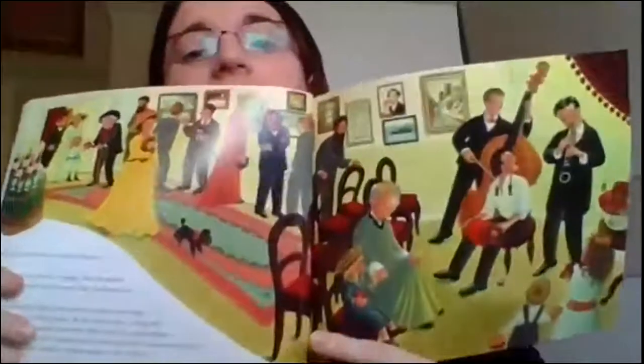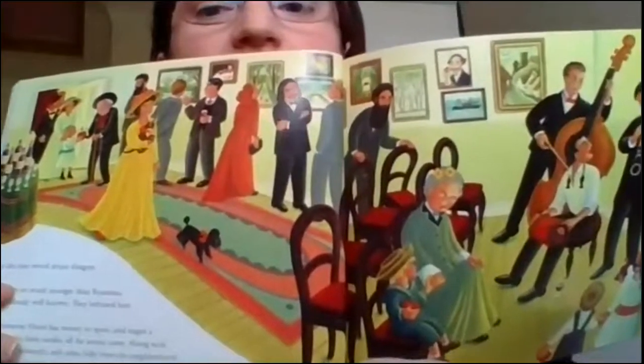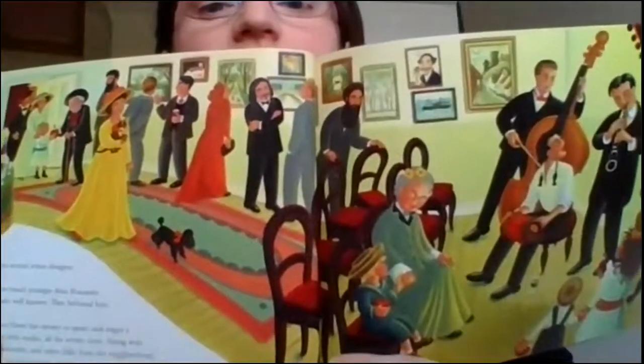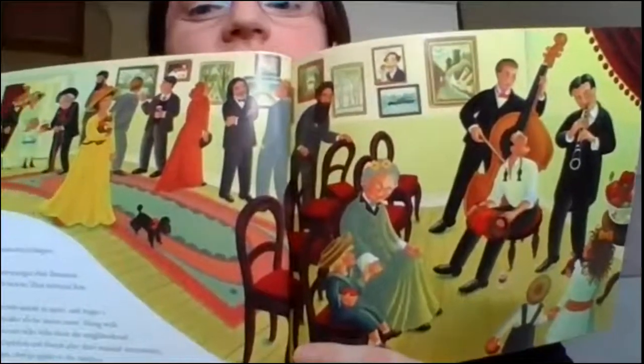So there are some people that go and have a look at his paintings and go, no, I think you're wrong. The artists are much younger than Rousseau and are already well known. They befriend him. So Rousseau's got some friends now, some younger friends who are actually already artists. And whenever Henry has money to spare and stages a concert in his little studio, all the artists come. So you can see here, he's in his art studio, he's put up his paintings, he's having a little concert, look, there's some people playing music, and he's invited these people along.